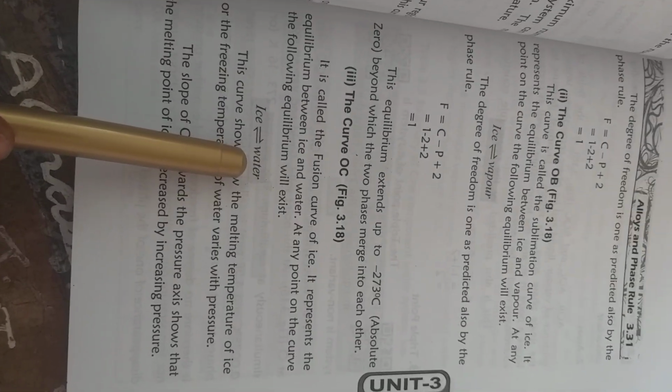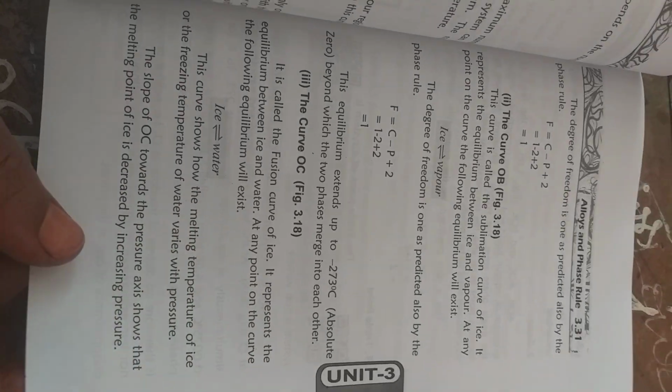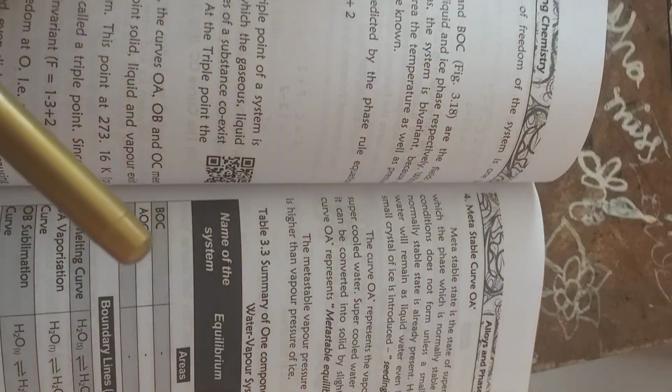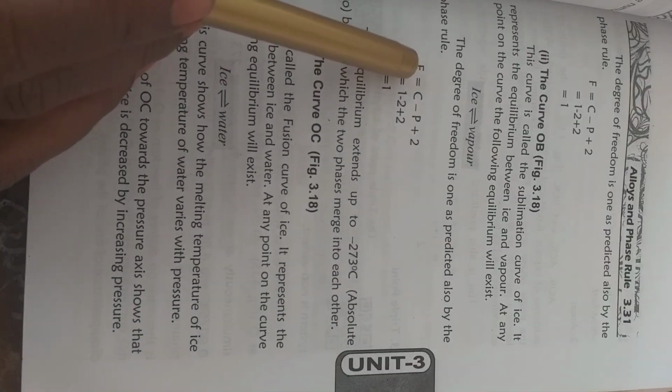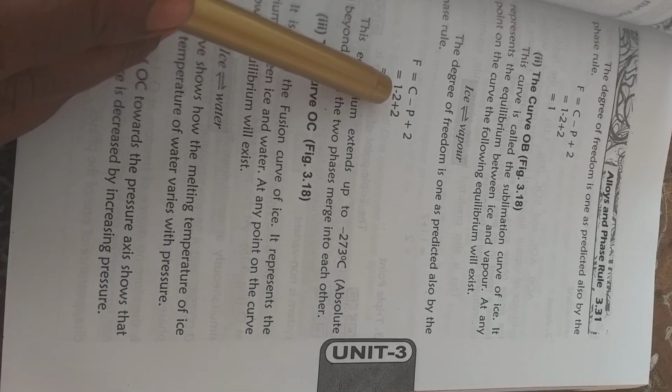For such an equilibrium, that is solid and water, the phases are two. Ice exists as solid, water exists as gas. Two phases exist. The component is one. Therefore, to calculate the number of degrees of freedom, again the same formula is applied. For component the value is 1, and for phases it is 2, and therefore the number of degrees of freedom becomes 1.